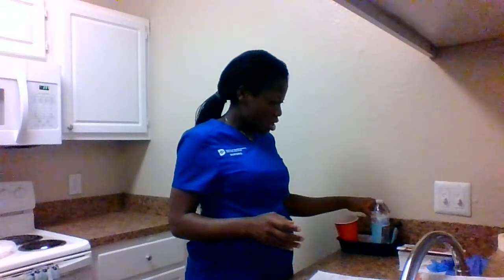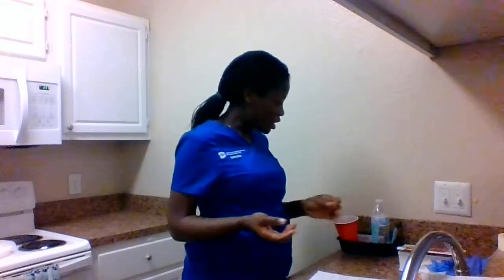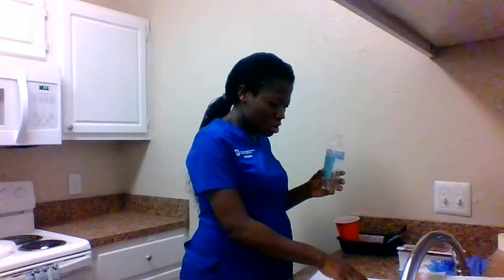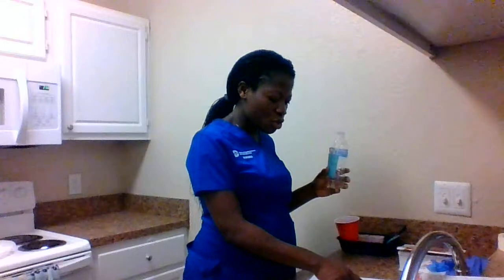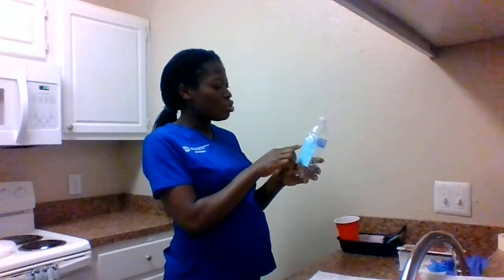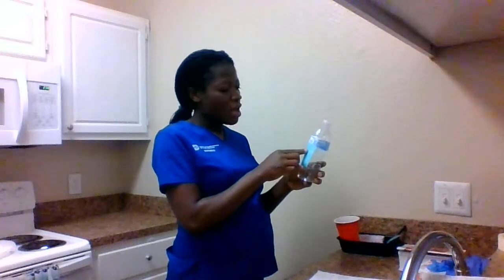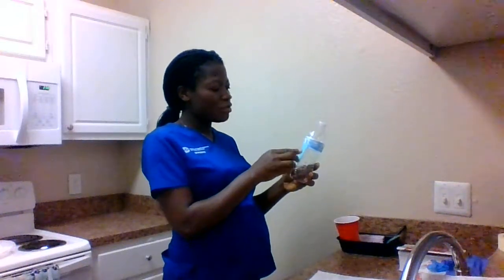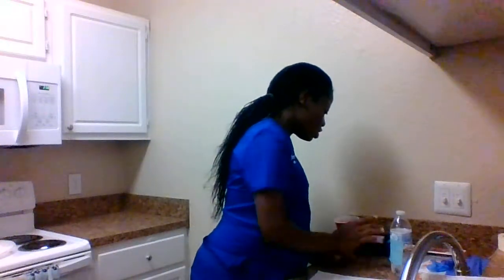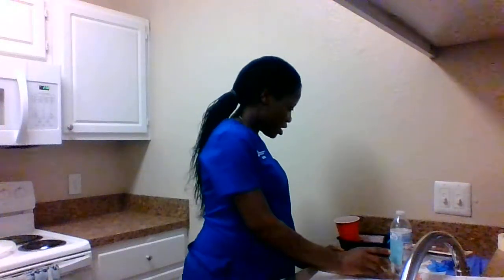which I've already performed my hand hygiene. I'll take my cephalo. So cephalo 500 mg PO Q 8 hours for infection. On my bottle here it says 250 mg per 5 milliliters. So I have to calculate how much medication I'm going to use. So this is my cup here, the medication cup measurement here.